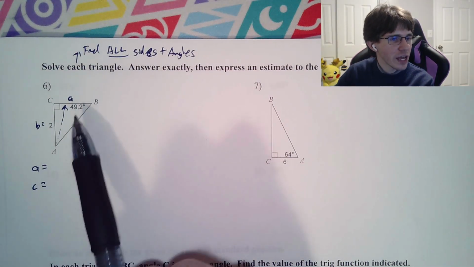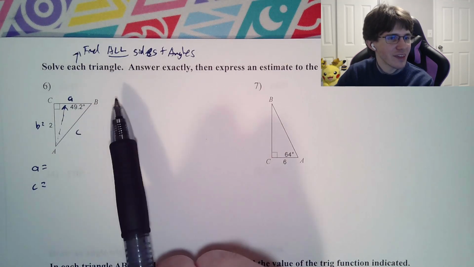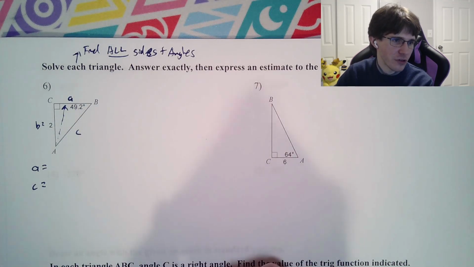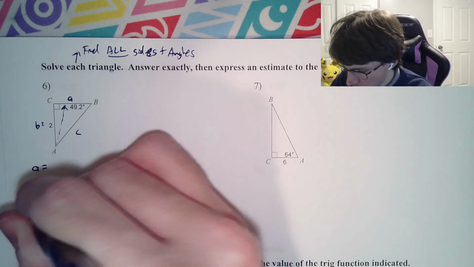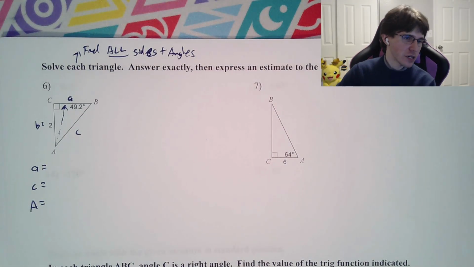We already have the angle C as 90 degrees. We already have the angle B as 49.2. We don't know capital letter A. So we need to figure out three values here.